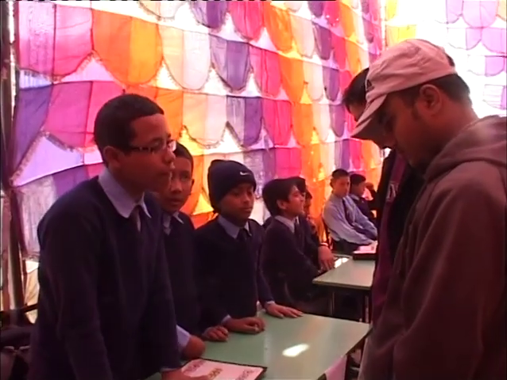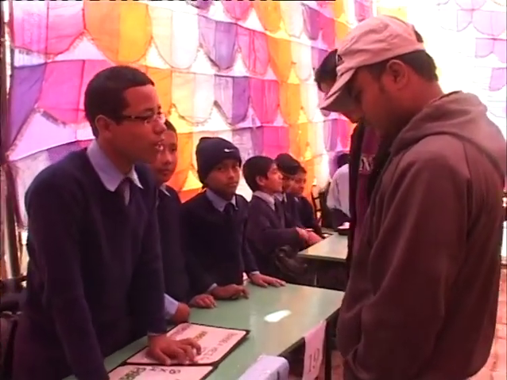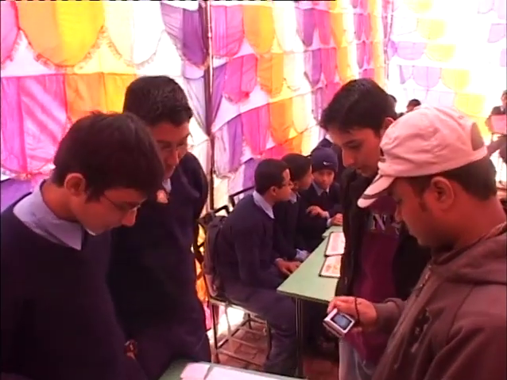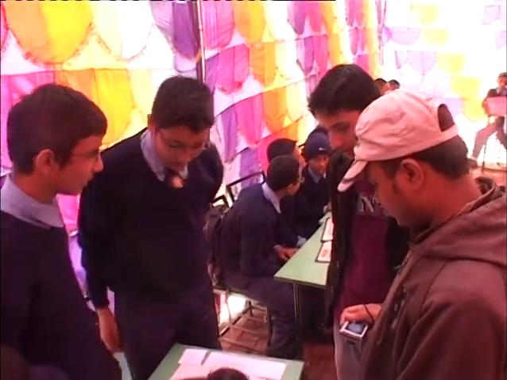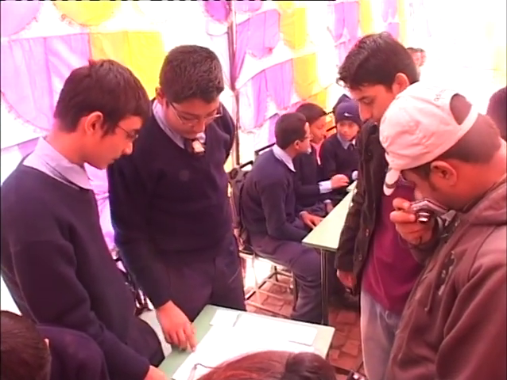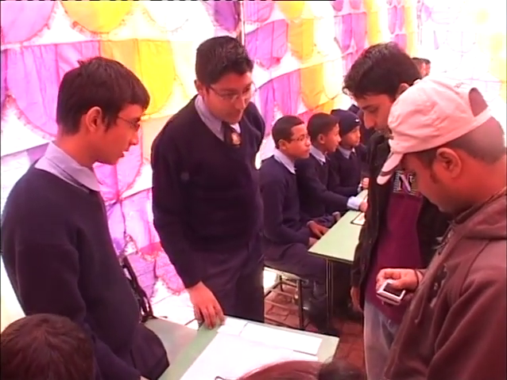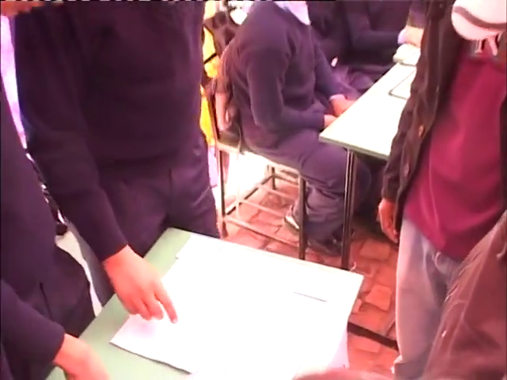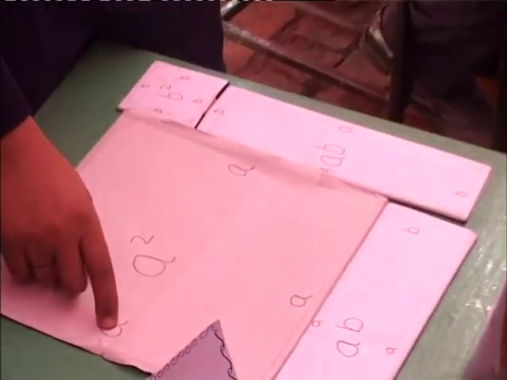So the area of the parallelogram and rectangle are equal. Which is added with the side B, so it makes A plus B. And similarly here also, there is a side A, and it is added.